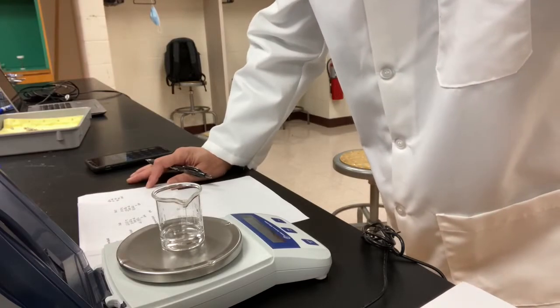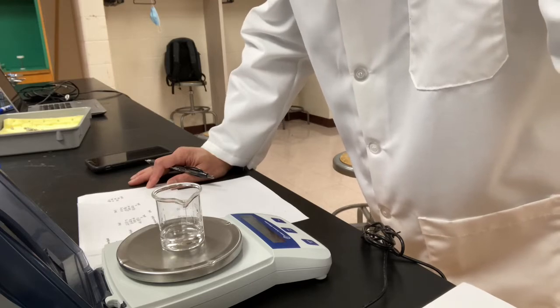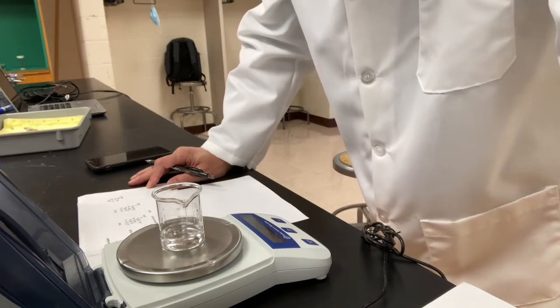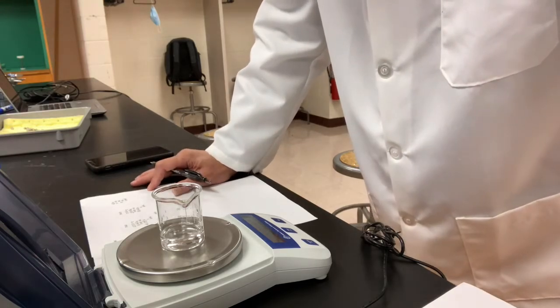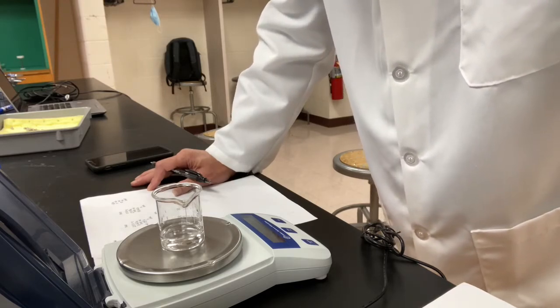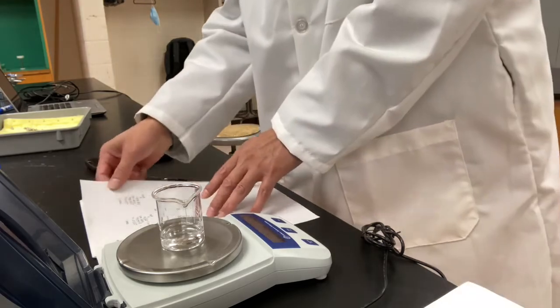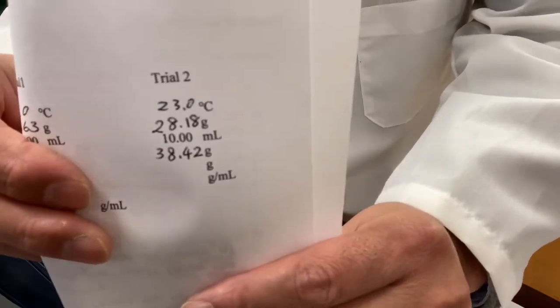Data for trial number 2: temperature didn't change, 23.0. The mass of another 50 ml beaker is 28.18. I didn't use the last beaker. So another mass of 50 ml beaker, another set, 28.18 grams. Eventually, the mass of beaker and the liquid together is 38.42. Okay, this is the data of the second set of measurement.